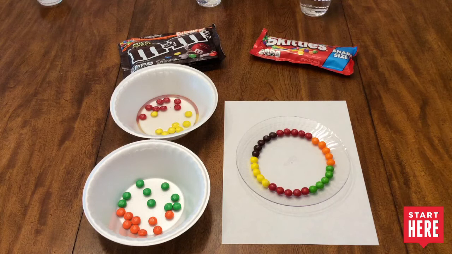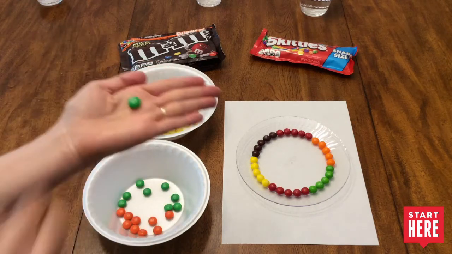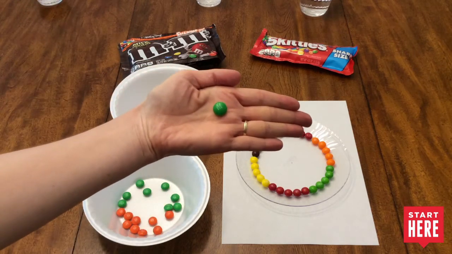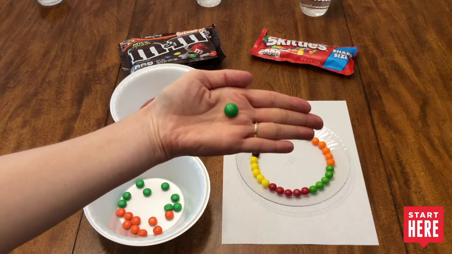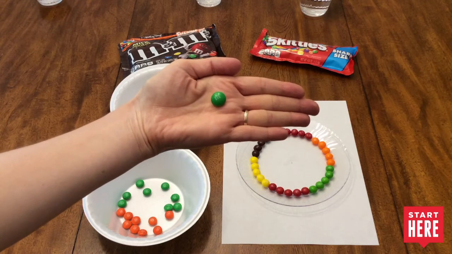All right, now let's look at the second bowl that I have here. You'll notice, let me pick one up so you can clearly see what letter is on top of the candy. You're right, it's a lowercase m.